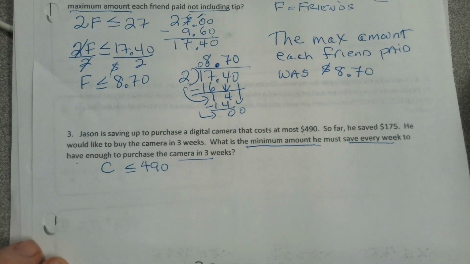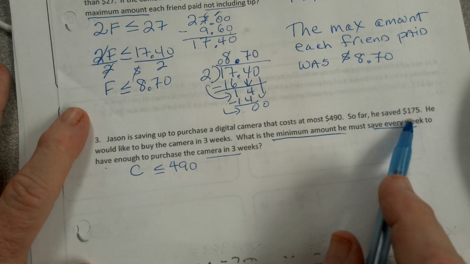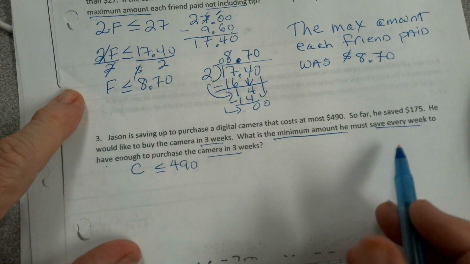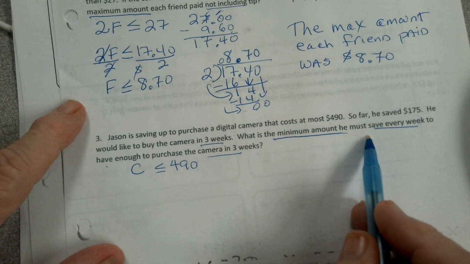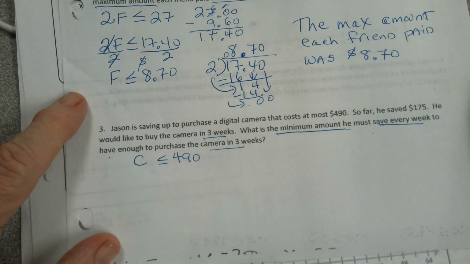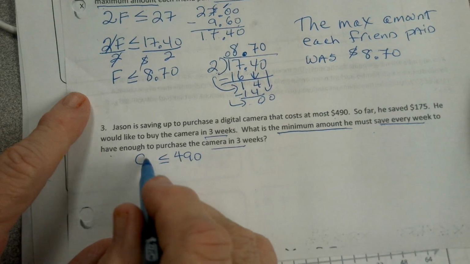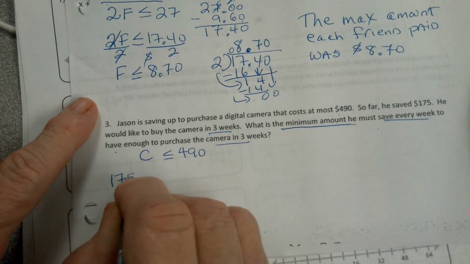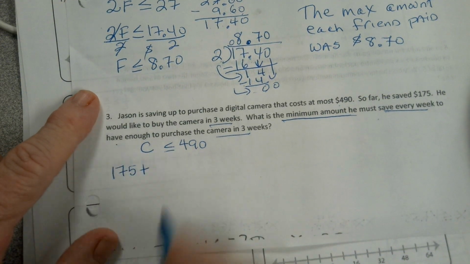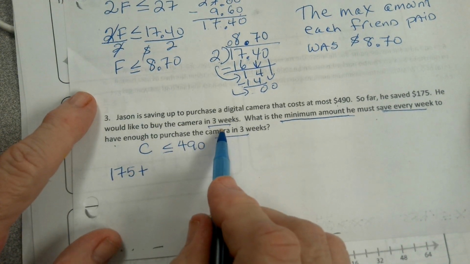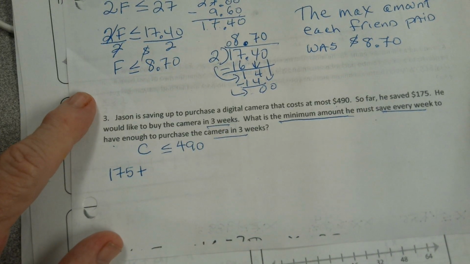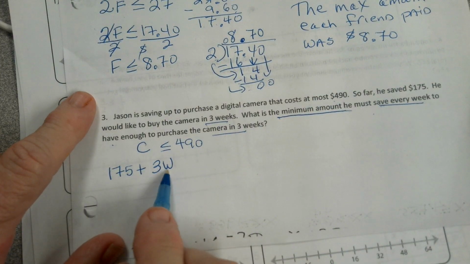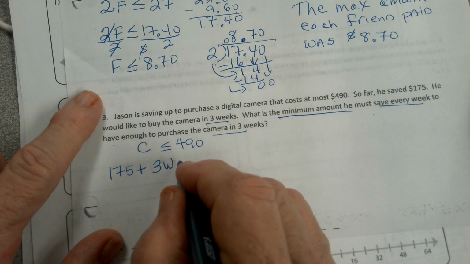Okay. So far he's saved $175. He would like to buy the camera in 3 weeks. So how much does he have to save every week? So how much did he save already? So I'm going to change this a little bit. He's already saved $175. Plus he's going to be saving for how many more weeks? So what should I put for 3 weeks? 3W. Very good. 3W, because we're going to see how much he's saving every week or how much he needs to.